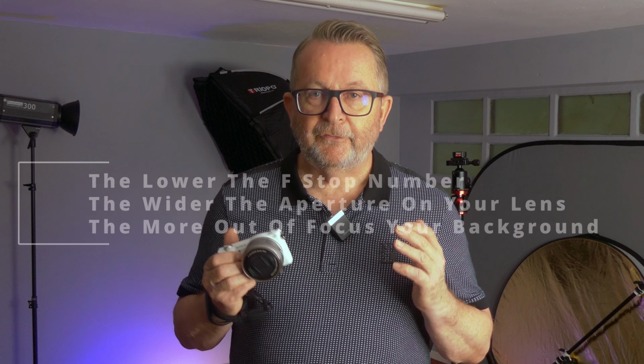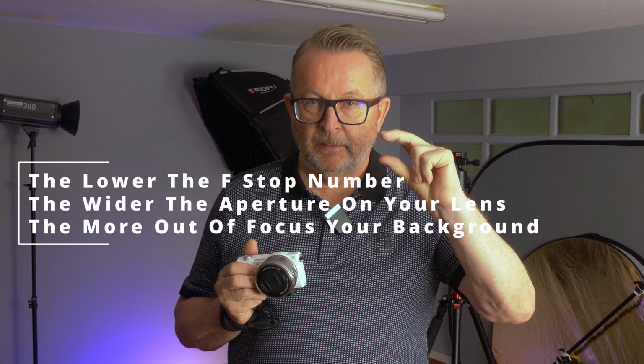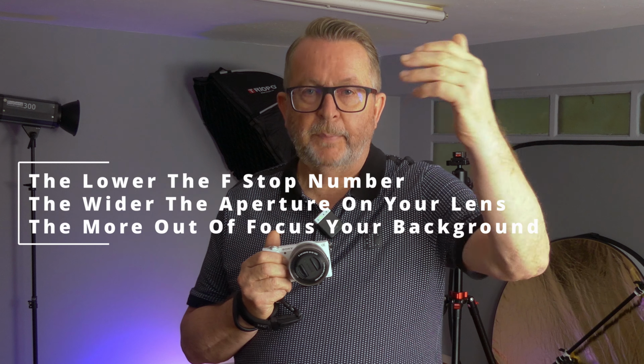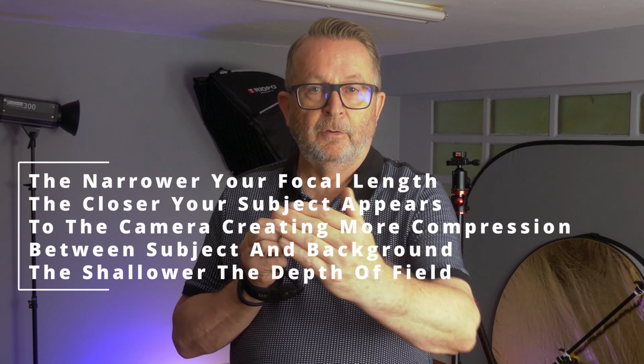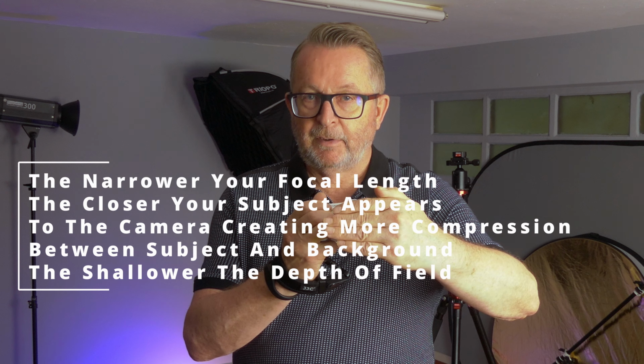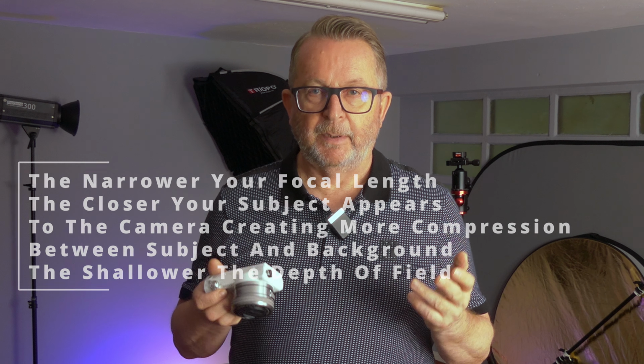I'm not going to go into the physics of depth of field and bombard you with a number of diagrams related to distances, but I am going to simplify the idea with a couple of generalizations. So, as a general rule, the lower the f-stop number, which means the opening in your lens is wider, the more out of focus your background and possibly your foreground. And the narrower your focal length, the closer your lens brings your subject to the camera, the more compression between your subject and background, and therefore the more out of focus your background. As I said before, this is a general rule, and other factors can influence the results in your images.